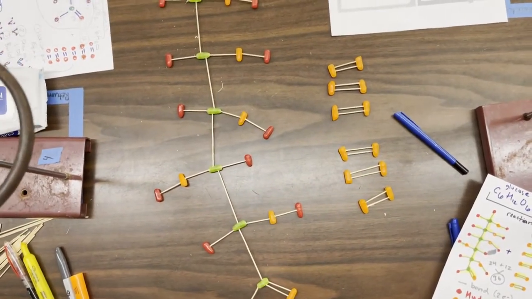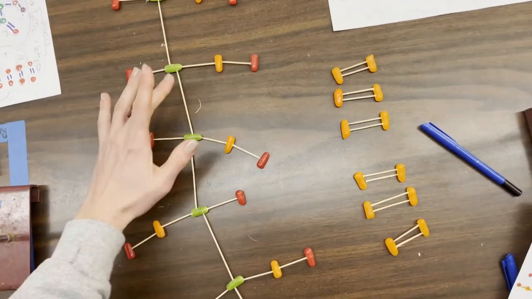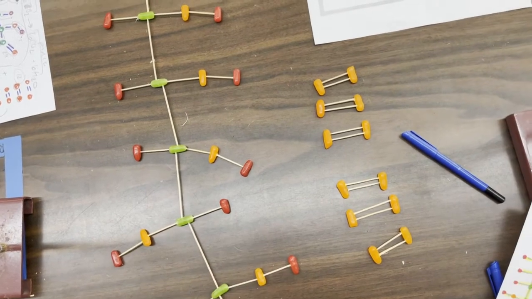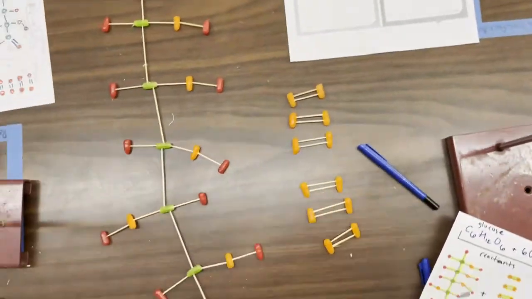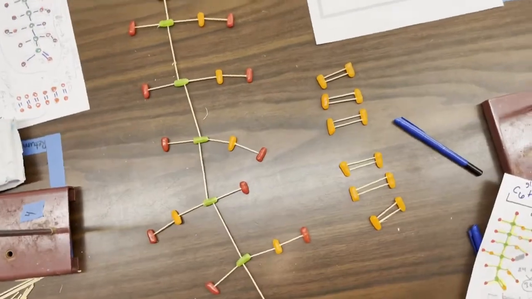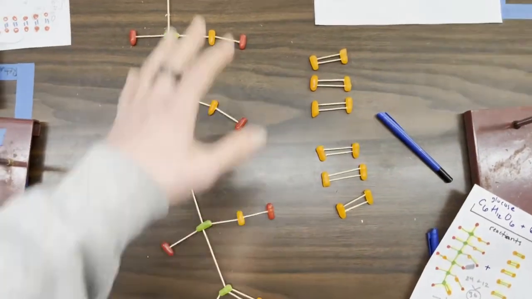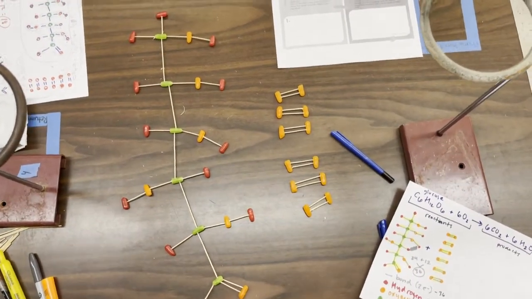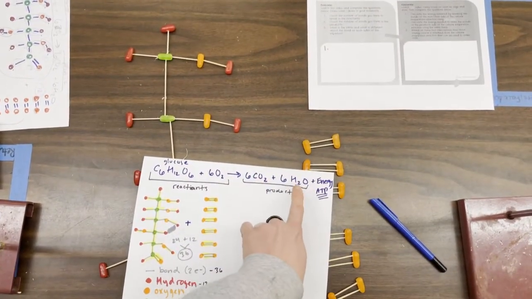And what happens is we have, let's see, 1, 2, 3, 4, 5, 6, 7, 8, 9, 10, 11, 12, 13, 14, 15, 16, 17, 18, 19, 20, 21, 22, 23, 24, 25, 26, 27, 28, 29, 30, 31, 32, 33, 34, 35, 36 bonds here. And all 36 of those bonds have to be broken. And these are all going to be rearranged. All of these atoms rearranged to form 6 carbon dioxides and 6 waters.